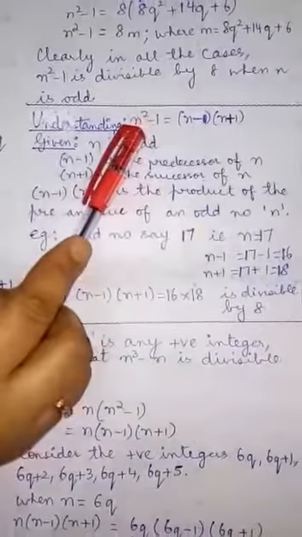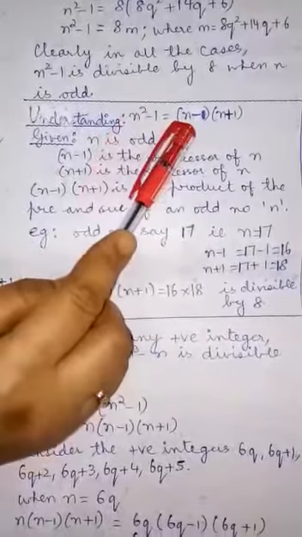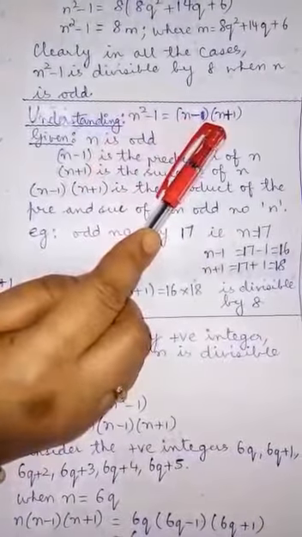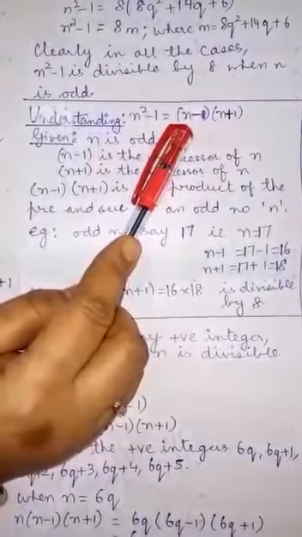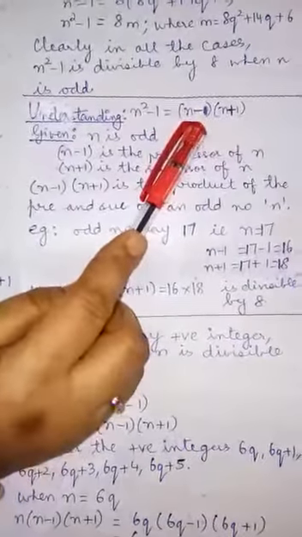Now this can be factorized as n plus 1 into n minus 1. So we need to show that n plus 1 into n minus 1 is always divisible by 8, where n is an odd number.